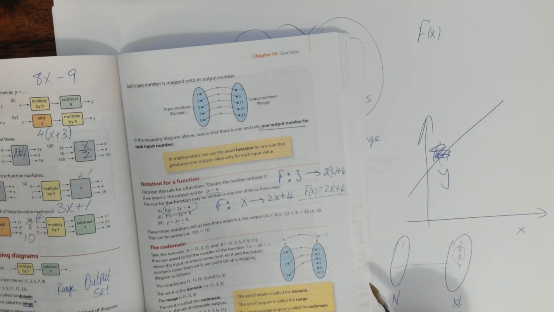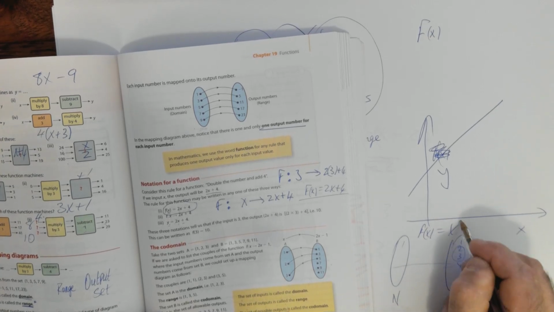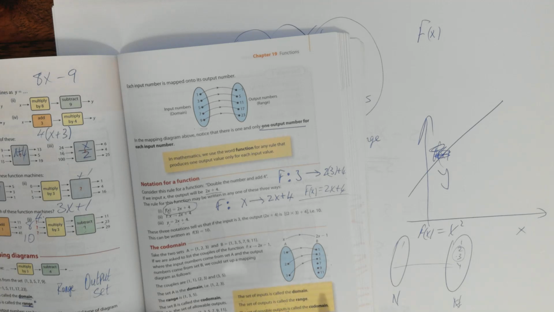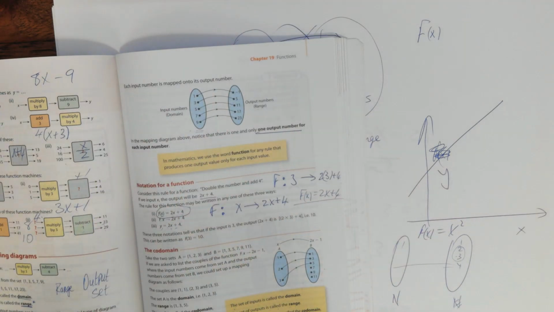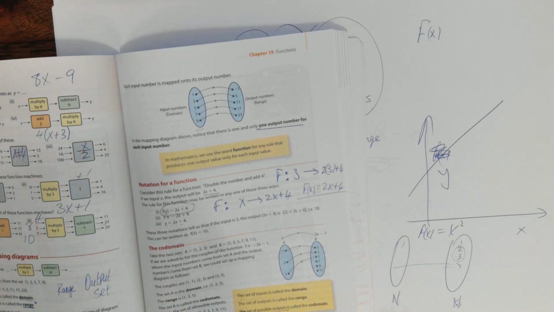The set of possible outcomes, where we decide what's possible, like the natural numbers are mapped onto the natural numbers through squaring, through f of x equals x squared, creates this codomain, which encompasses at least all our domain and often a lot more. Okay, so the set B is called a codomain. The set of all possible outcomes is called a codomain, but the actual real outcomes are called a range.